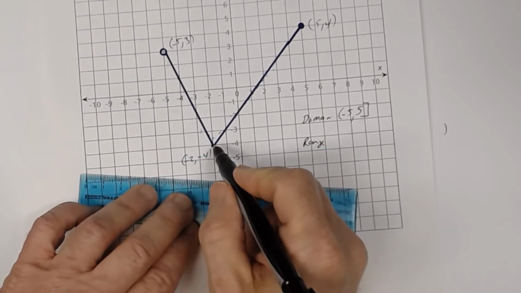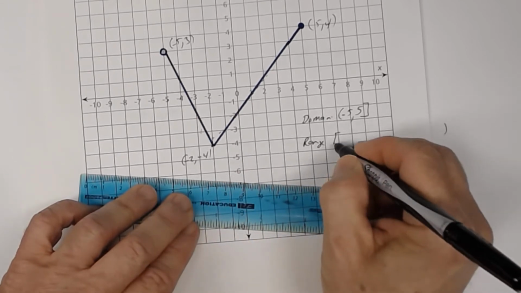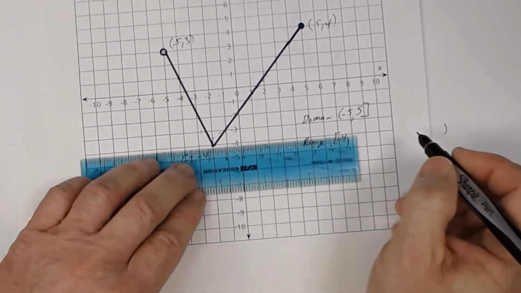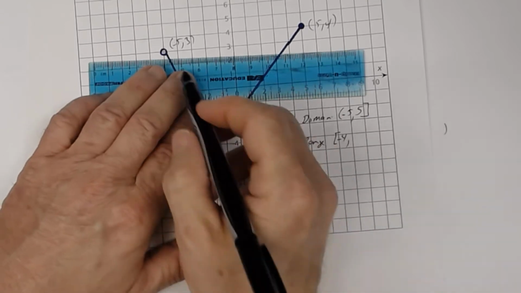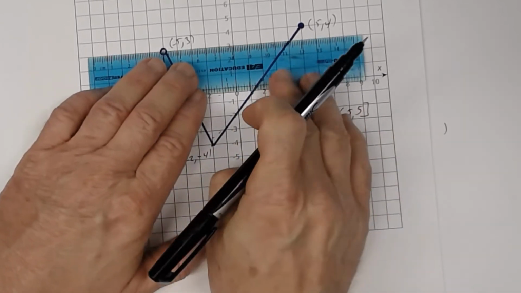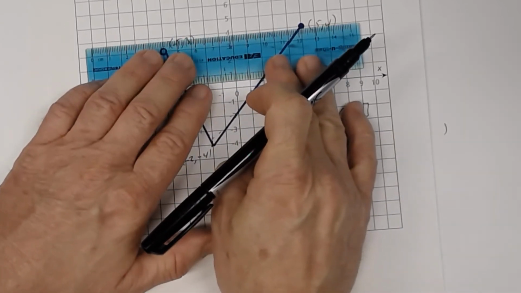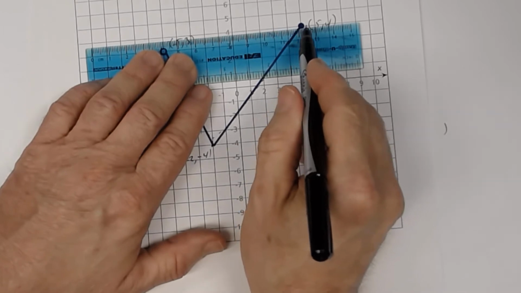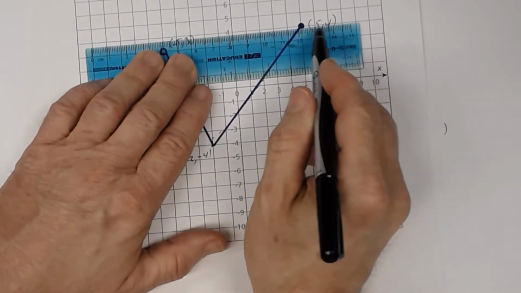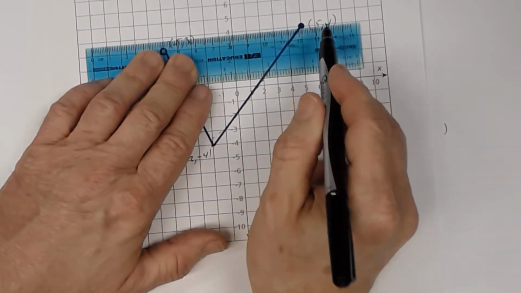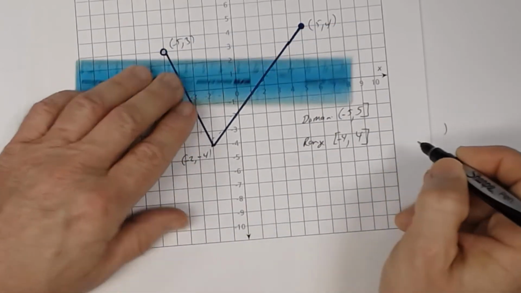But this is closed. It's not open, so you've got to say bracket. So bracket -4 all the way to, now be careful, don't stop here because you still have part of the graph here. This is where it stops, right here. And it's closed, and what's that y value? Well, that y value is 4 with a bracket.